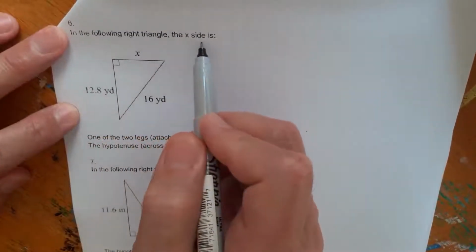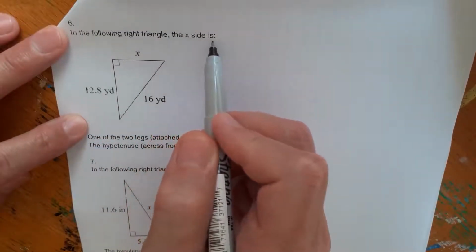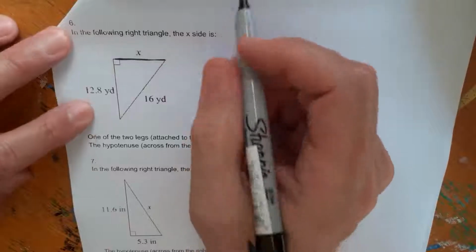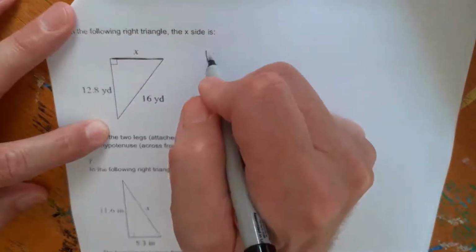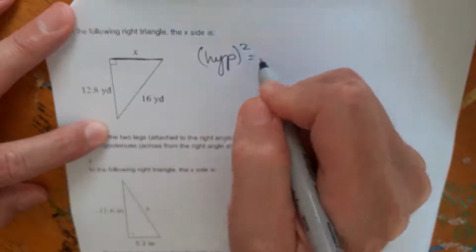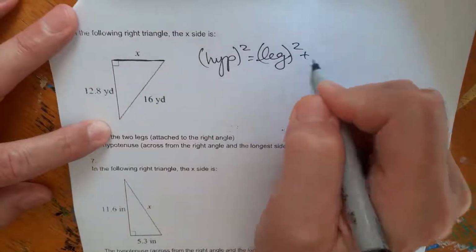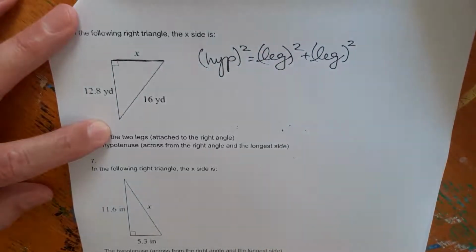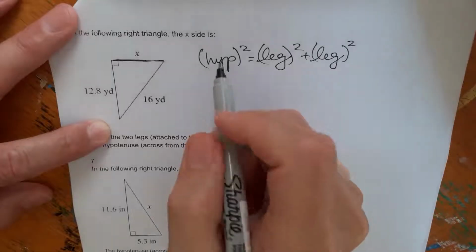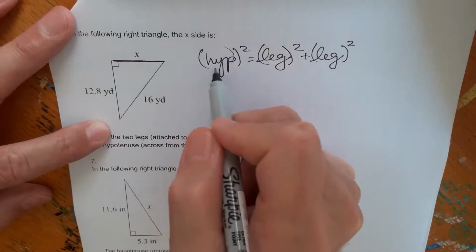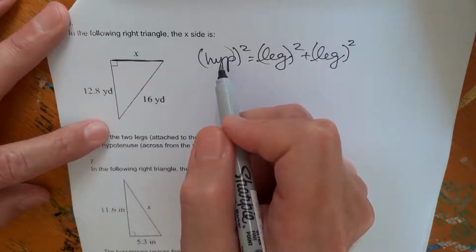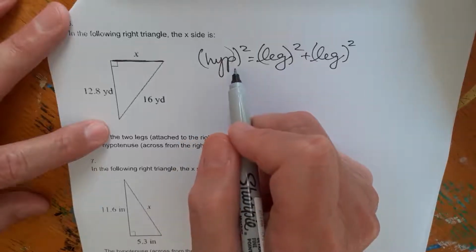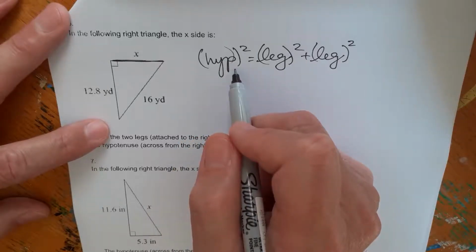So in the following triangle, the x side is. So they're asking us how long is x right here? How long is this side? Well, let's start with my favorite way to write the Pythagorean theorem, which is hyp squared equals leg squared plus leg squared. Most students learn a squared plus b squared equals c squared, and that's fine. That is valid, but I like to make sure to define the hypotenuse first. So I would even encourage students to say c squared equals a squared plus b squared. But I would say hyp squared equals leg squared plus leg squared. That allows you to understand what goes in for each of those variables in the original Pythagorean theorem.